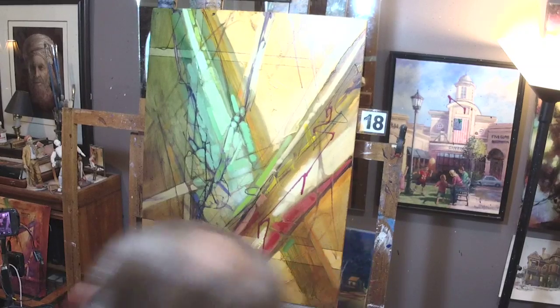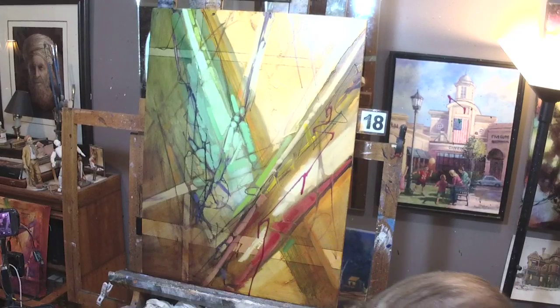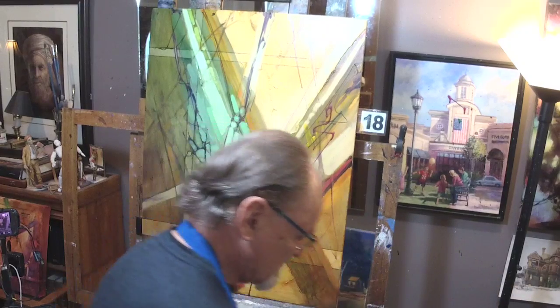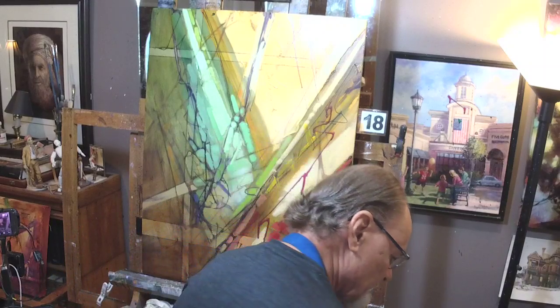And speaking of chartreuse, that yellow just got contaminated by some green, so there's no way I can get that yellow ungreen.